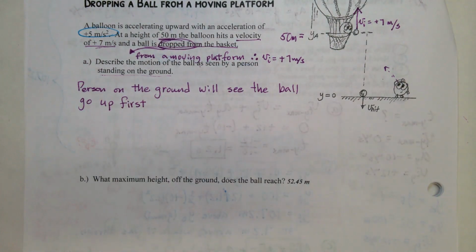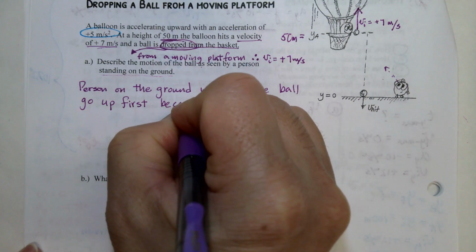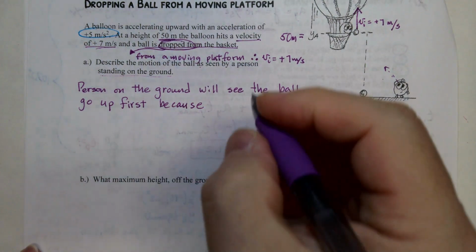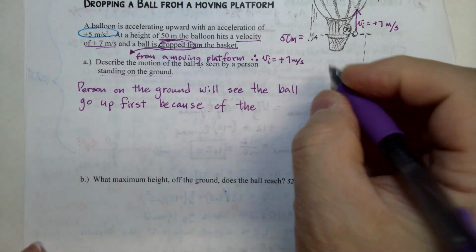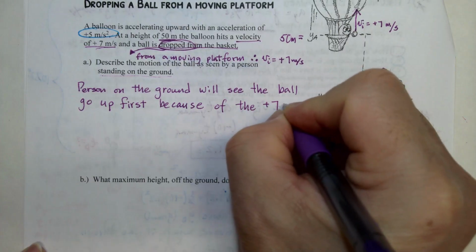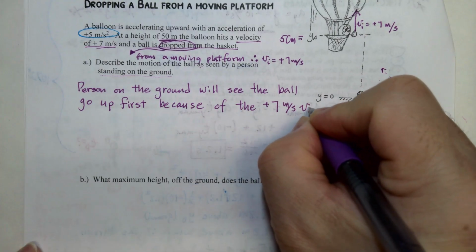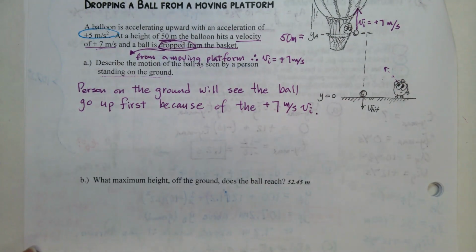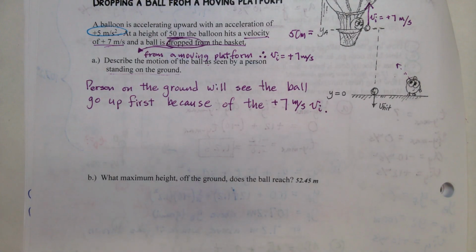Right? Because it would have initial velocity going up.